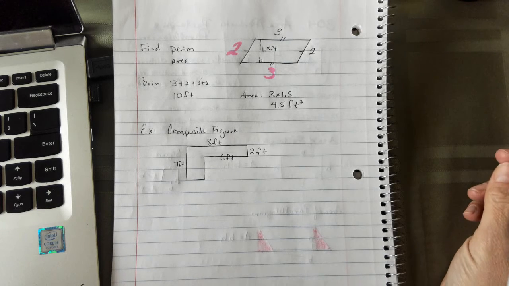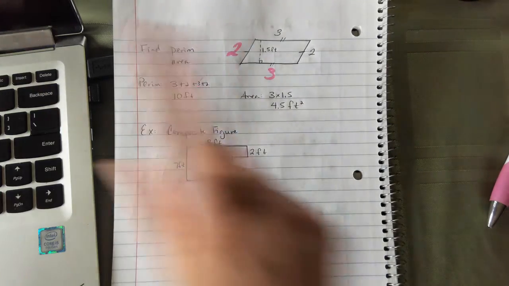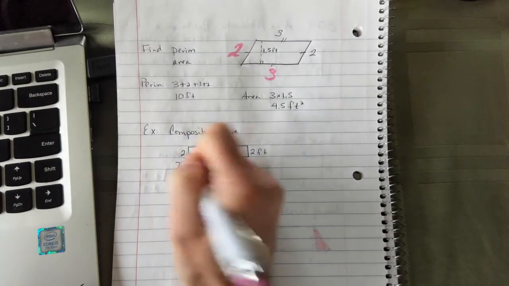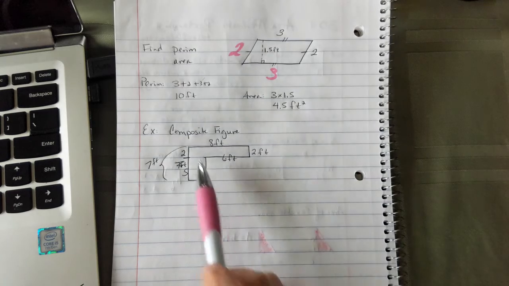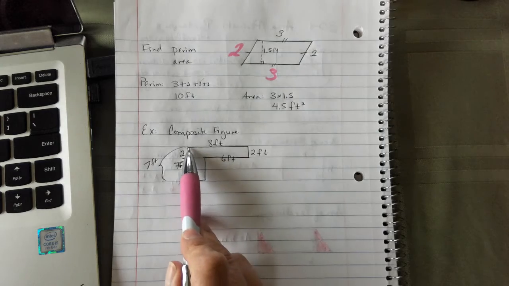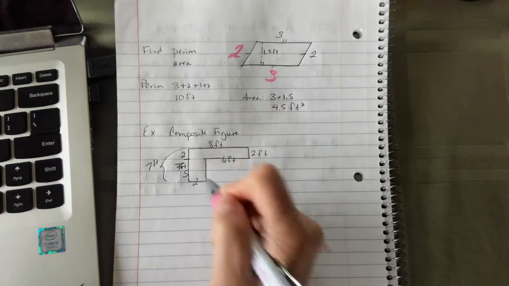Well, we don't have all the information that we need, so we're going to have to do some logical steps. If we know that this distance is 2, I think we can tell that this distance is also 2. And this whole length is 7, so I'm going to put my 7 feet over there. If that whole distance on the left-hand side is 7, and we've used 2, then right below that is 5. So 7 less the 2 gives us the 5. Kind of the same concept here. This whole distance is 8. We've used 6. 8 minus 6 means this is 2.